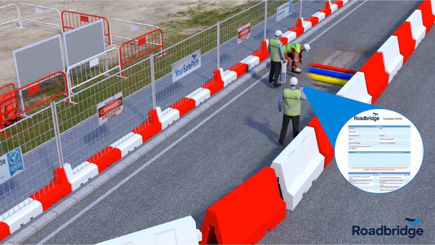An excavation permit, also known as a permit to dig, should be completed and submitted to the relevant appointed project authorizer before works commence. This permit will have recorded the relevant issues relating to the works and identify the controls which must be in place to allow works to commence.